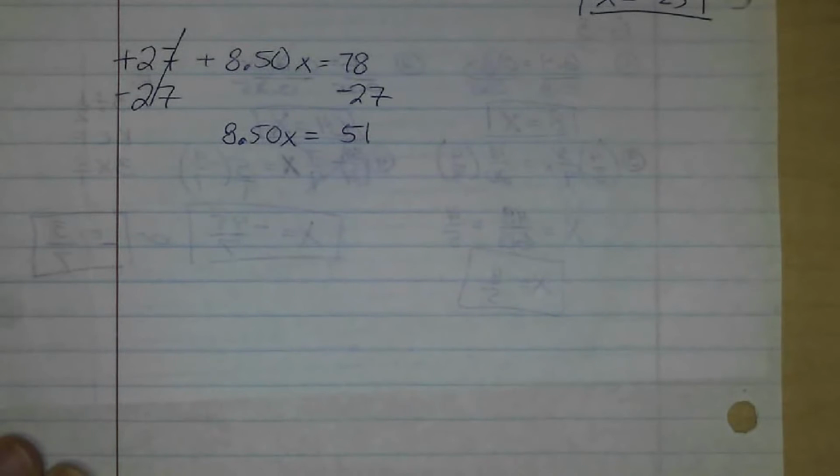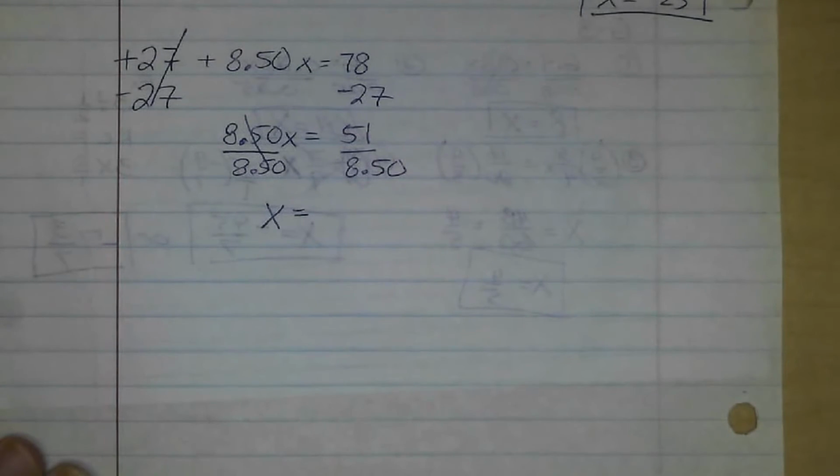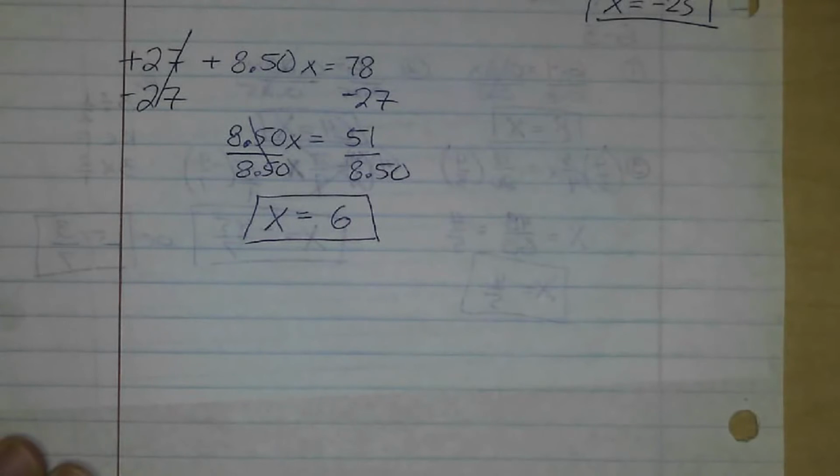Okay, first thing that we would do here is take out the constant, which is the 27. Since nothing is in front of that 27, I know that's a positive 27. Opposite of plus 27 is minus 27. The 27s on the left cancel, and on the right, 78 minus 27 is 51. Now I'm going to divide both sides by the coefficient of x, 8.50. The 8.50s on the left cancel, and on the right hand side, 51 divided by 8.50 is going to equal 6.